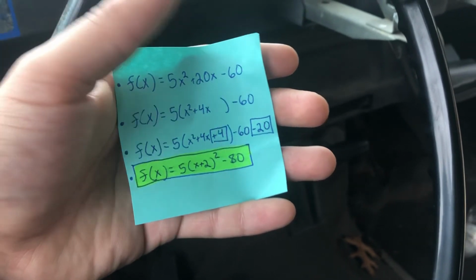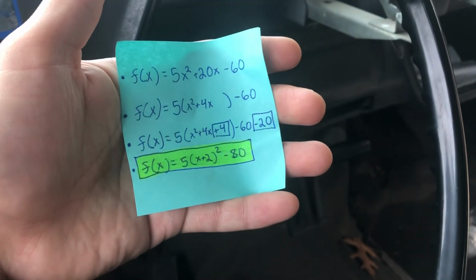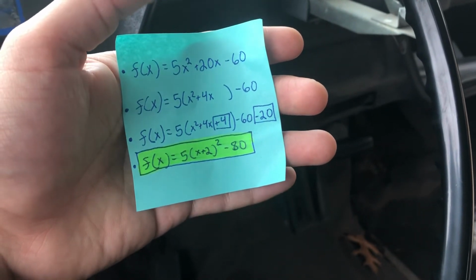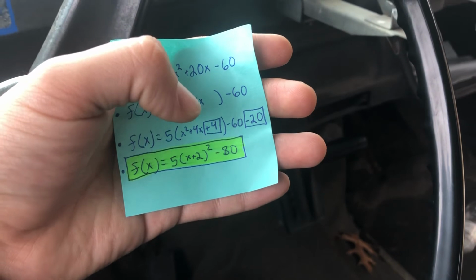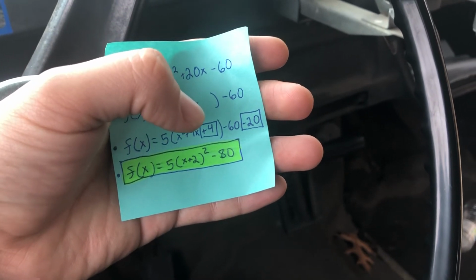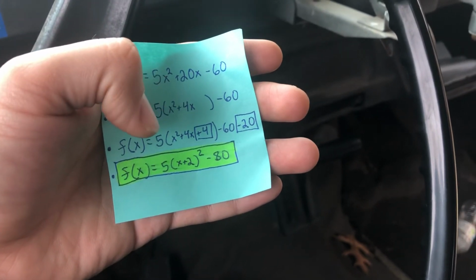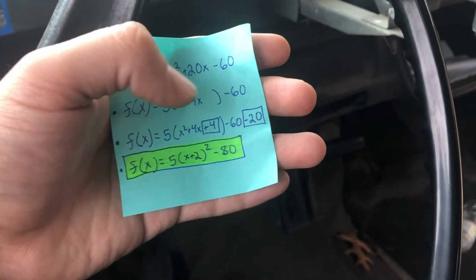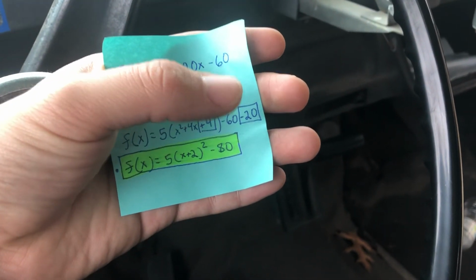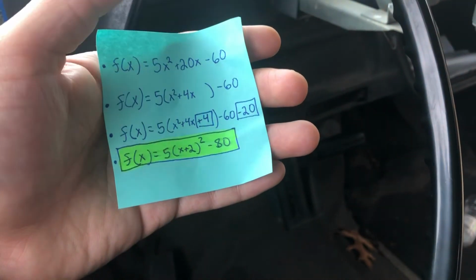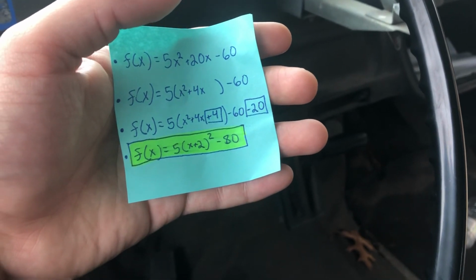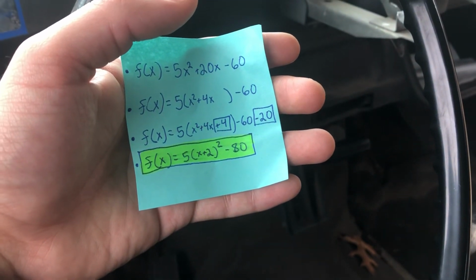You also notice that I subtracted 20 on the right side. The reason I subtracted 20 is because I've now unbalanced this function. So I did not simply add 4. If you notice, there's a factor of 5 on the outside. So what I really did is I added 20. Therefore, I must subtract 20 in order to keep this an equivalent function. You could also graph step 3 in Desmos to see that it is an equivalent function.